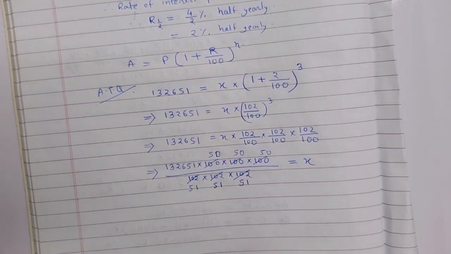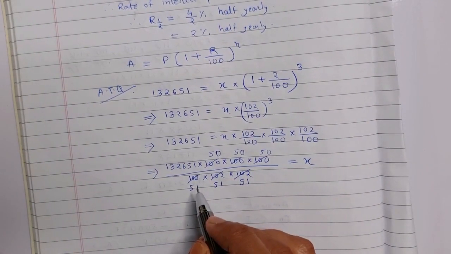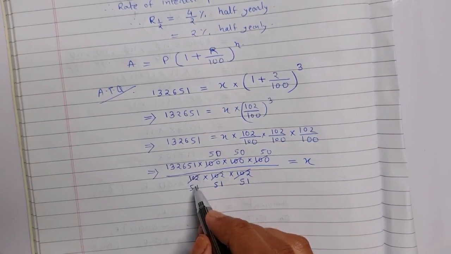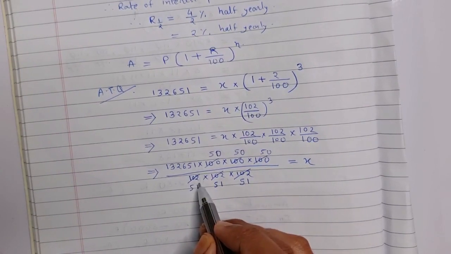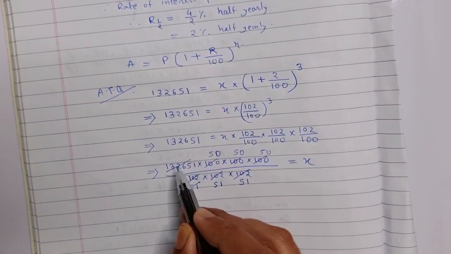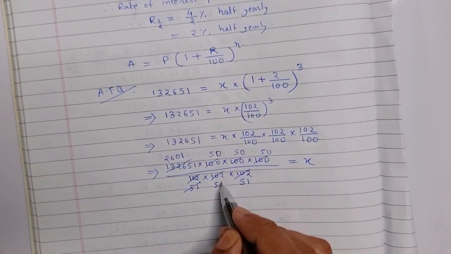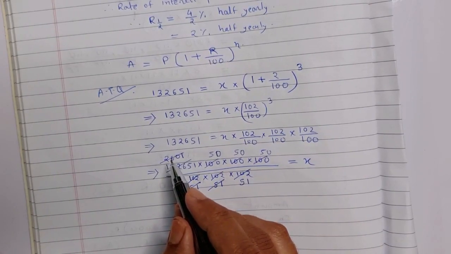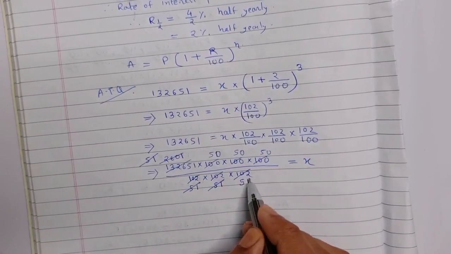Now this I need to divide directly. 51 is divisible by 17, but still I am trying to divide this number by 51 directly, just for checking, and I hope these are visible. These are divisible. 51 divided by 2, the answer will be 2601. Then again 2601 divided by 51 will become 51, and 51 cancel.